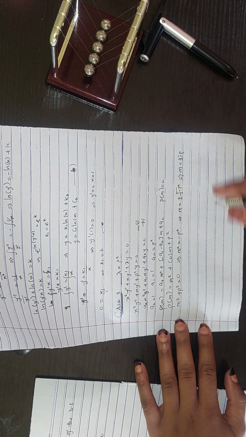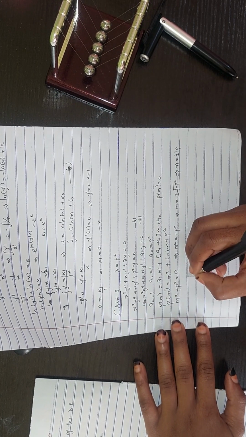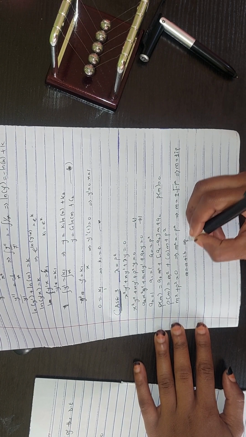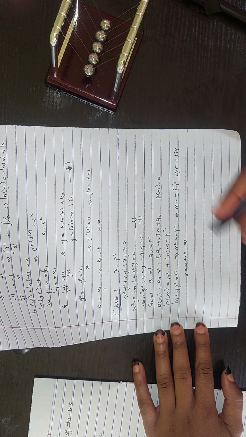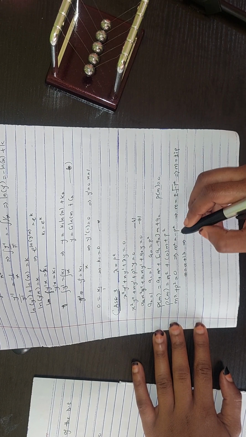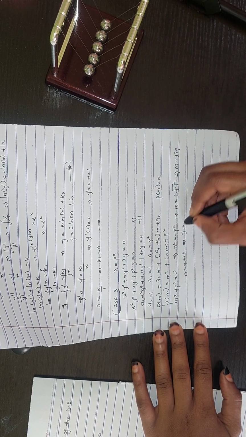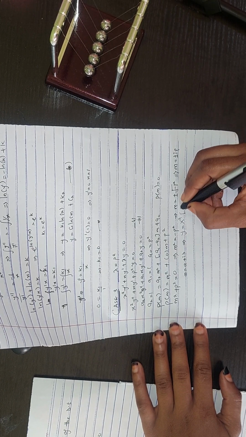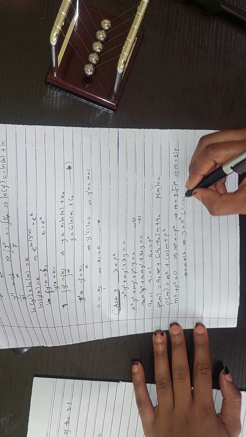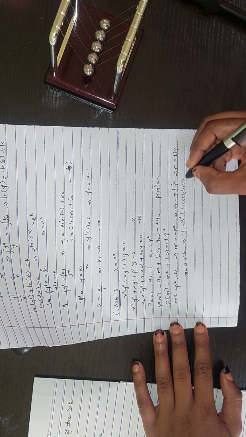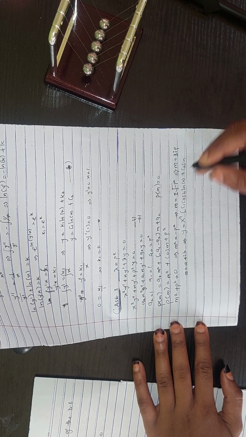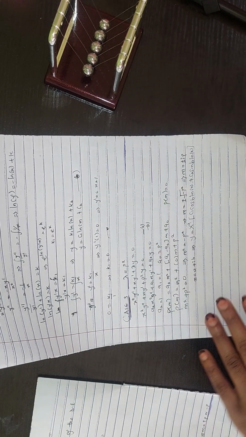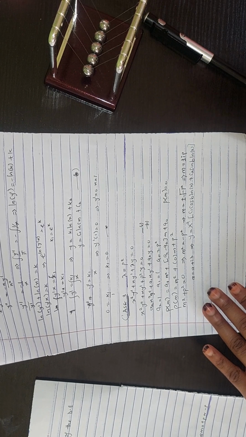Let me first give you your general solution, your y homogeneous, anytime you are solving using Cauchy-Euler when you have complex roots. If you have m equal to a plus ib, it implies that your y homogeneous is y equals x raised to power a into bracket c1 cos b ln x plus c2 sine b ln x.